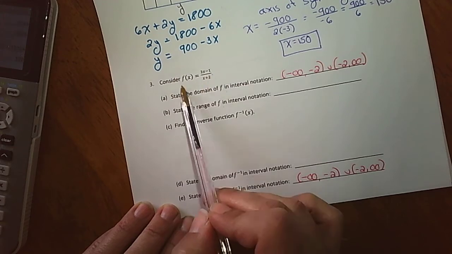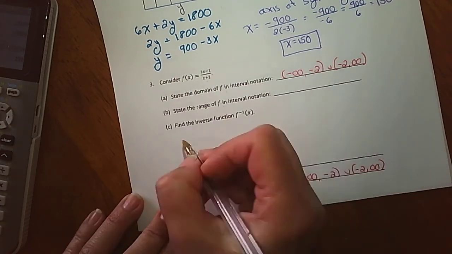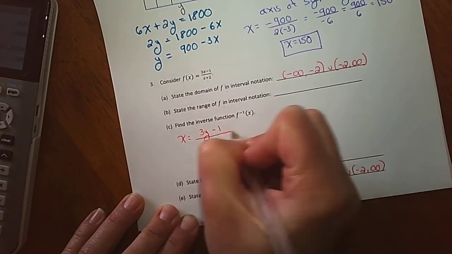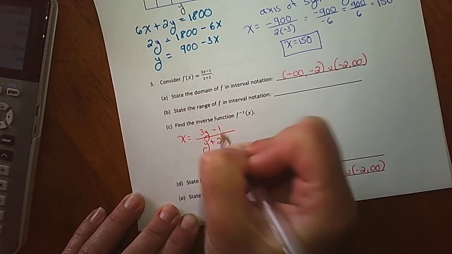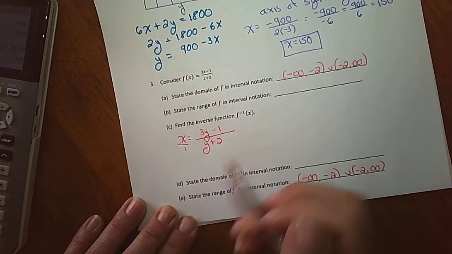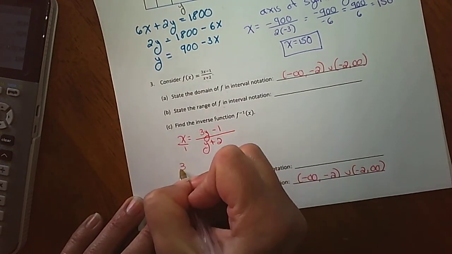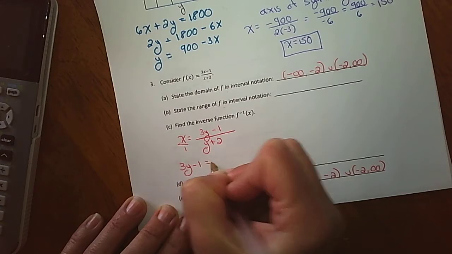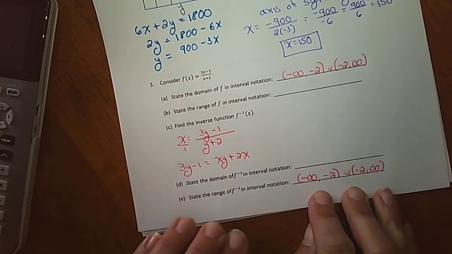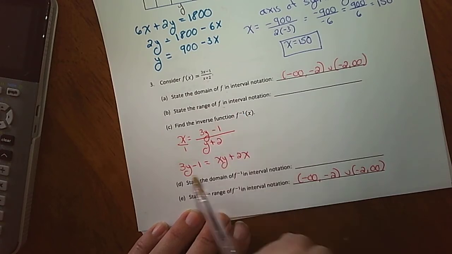Right? What we have to do is switch the x and the y. So I'm going to write x equals 3y minus 1 over y plus 2. This is a fraction, so I'm going to make that look like a fraction and cross multiply. So I get 3y minus 1 equals xy plus 2x. Now, I want to get the y alone again.